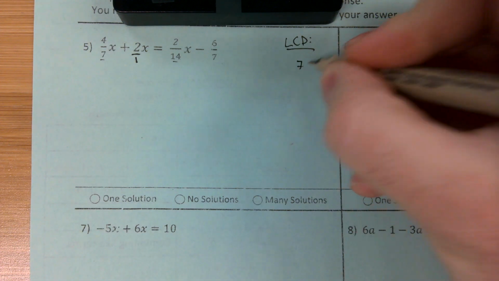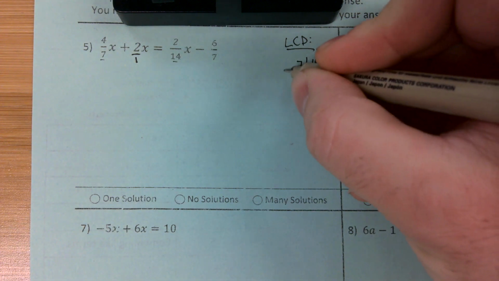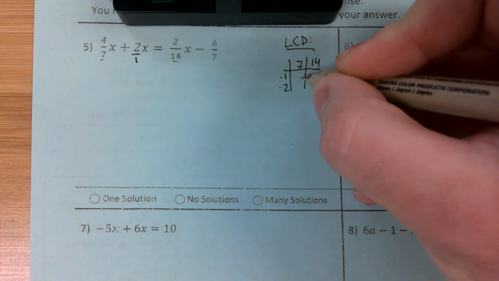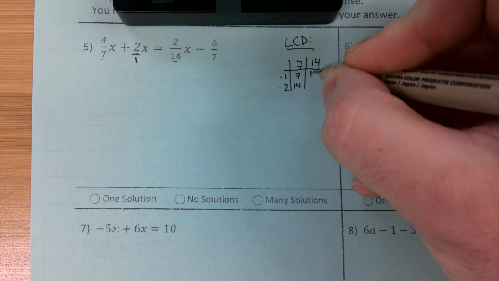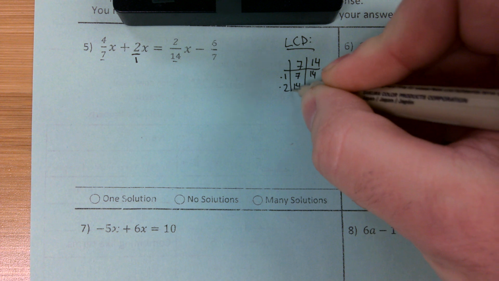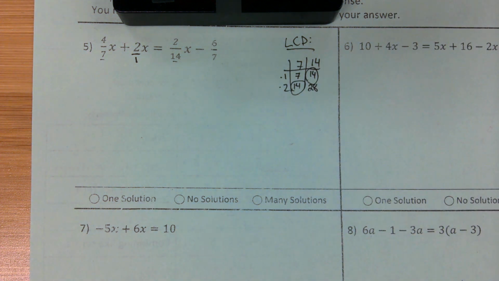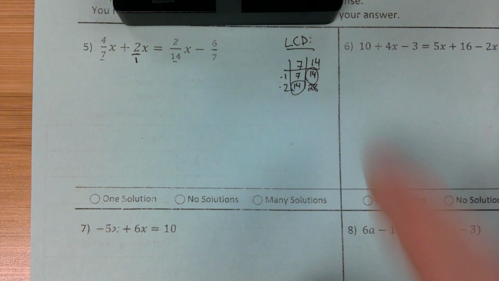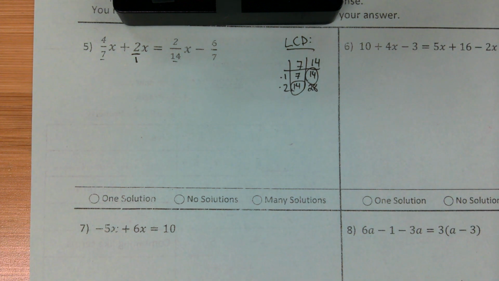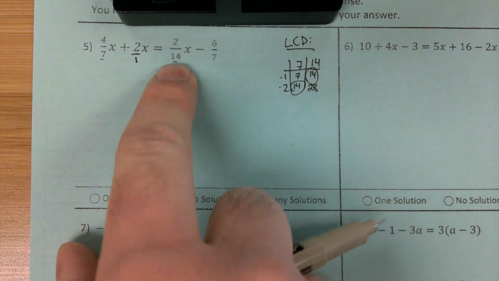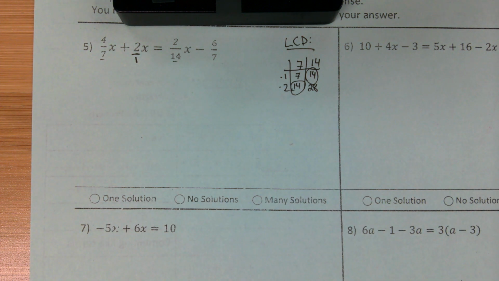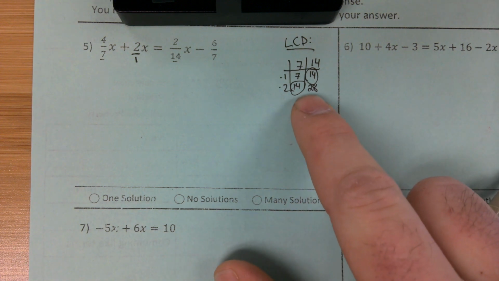So our LCD, let's go ahead and make a quick LCD table. If we've got 7 and 14 times 1, times 2: 7, 14, 14, 28. Very clearly, our LCD is going to be 14, right? And a lot of you could tell without even making an LCD table. If you can recognize that one of the denominators, like 7, is a factor of the other denominator, 14, then the larger denominator is your LCD.